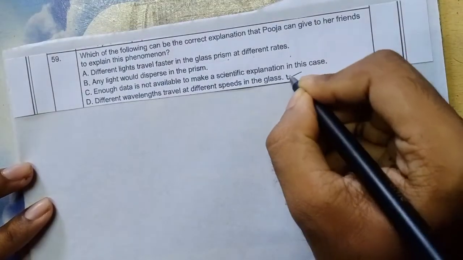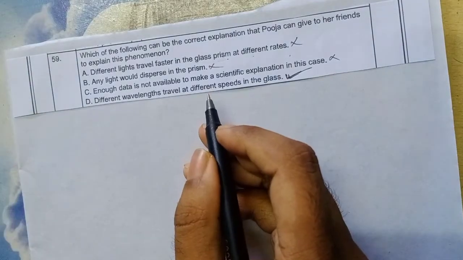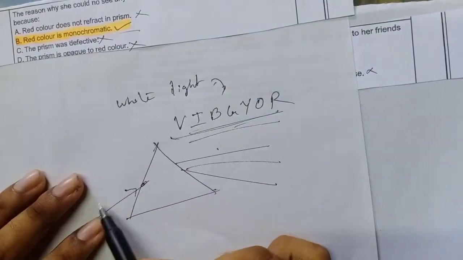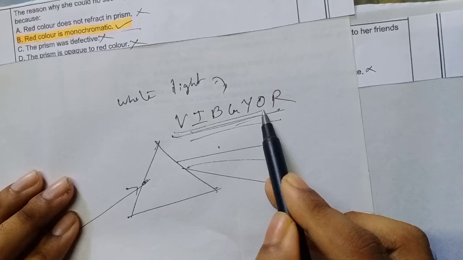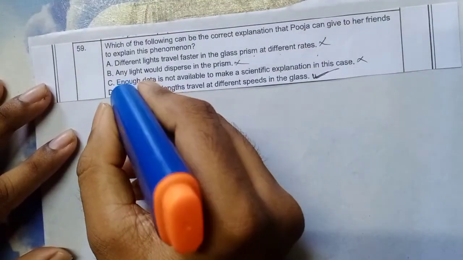So this is the correct one, and the others are not correct. I have also discussed previously that as they have different wavelengths, they travel at different velocities within the prism. So option D is the correct one.